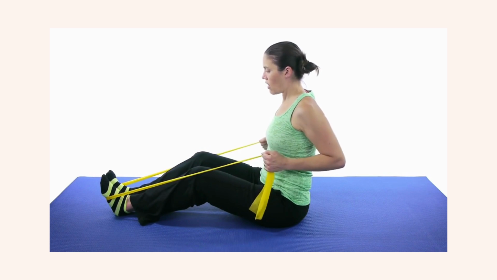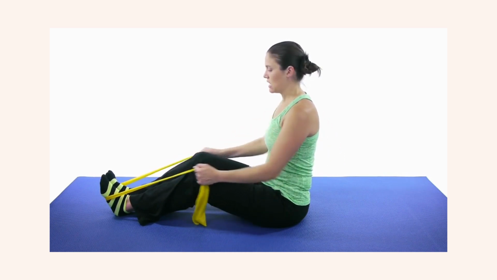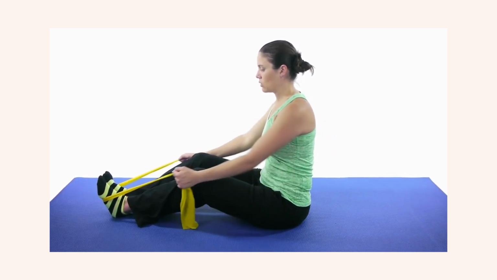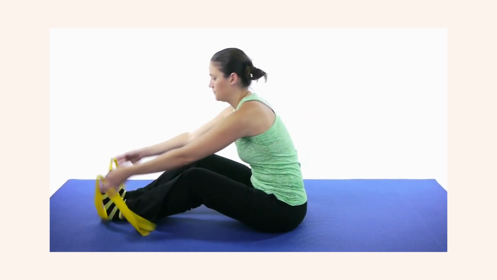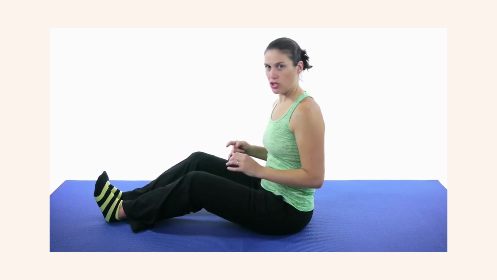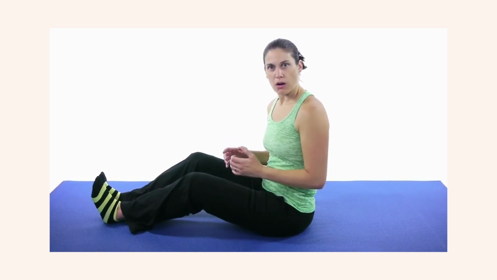So again, just start off with about 10 of these, and you can work your way up to 20, 25. If that becomes easy, then you can get a stronger resistive band. So now I'm going to show you a stretch with the Swiss ball.